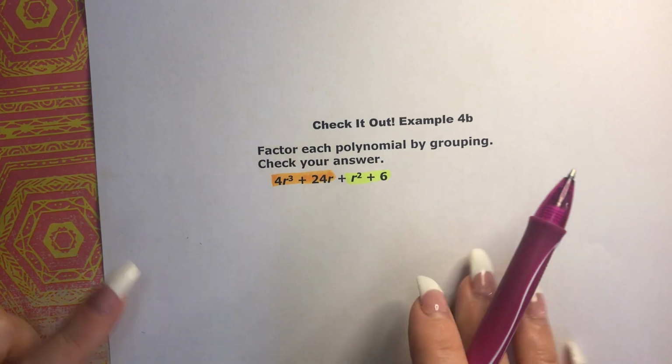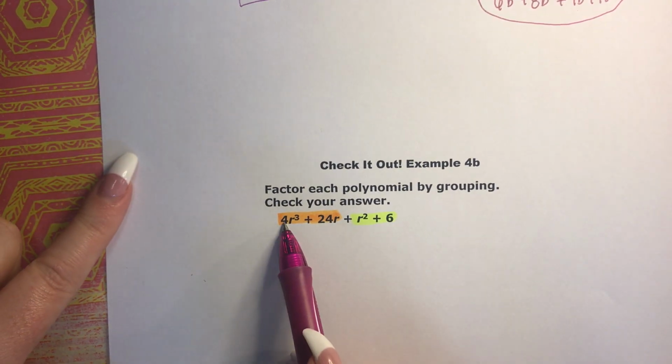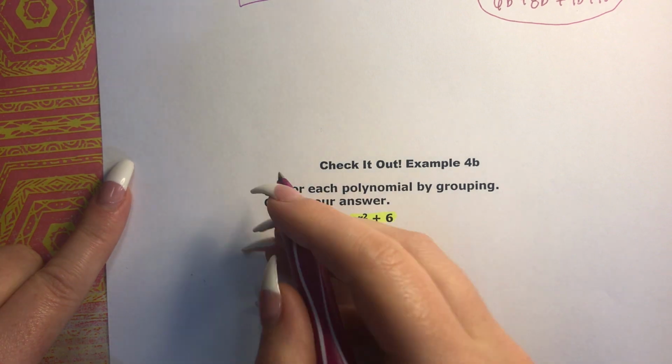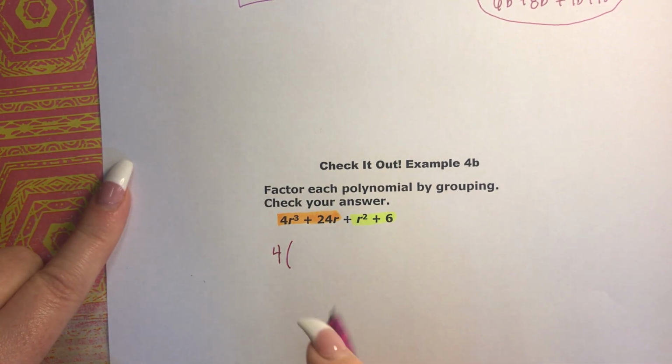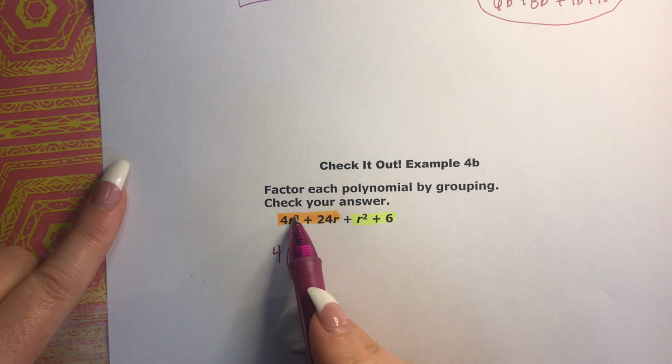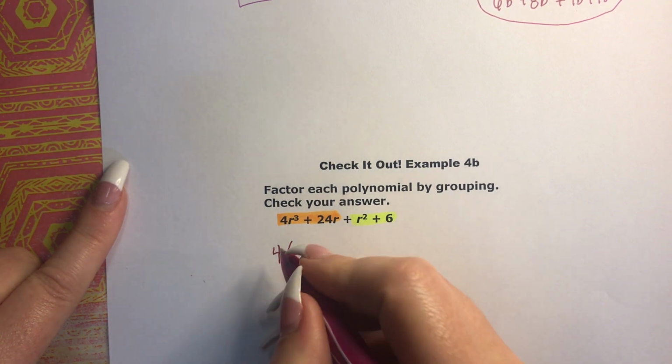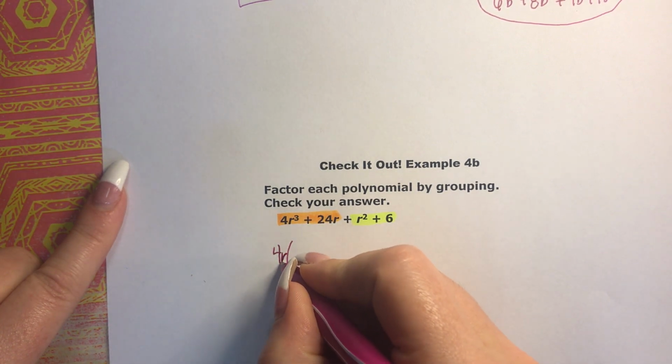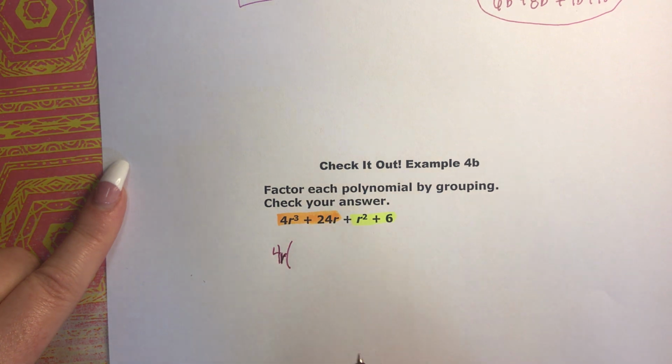So we have numbers, we have letters. I see that between 4 and 24, the greatest common factor is going to be 4. And then what's the greatest common factor between r cubed and r? Well, it's r. Why did I write that? I got to squeeze that r in there. I wrote this parenthesis too soon.